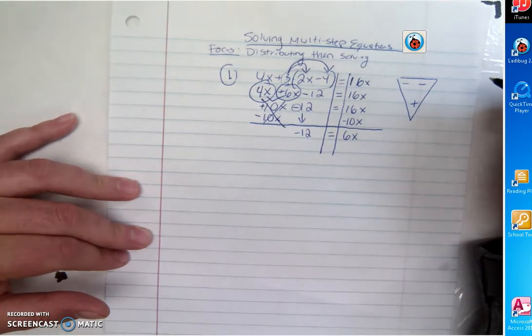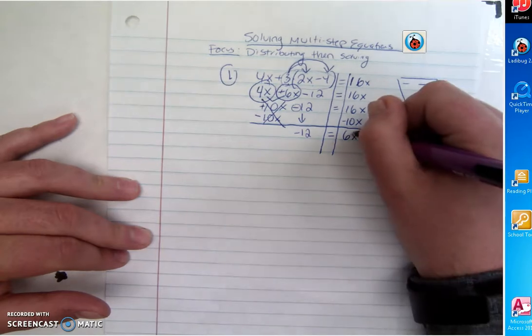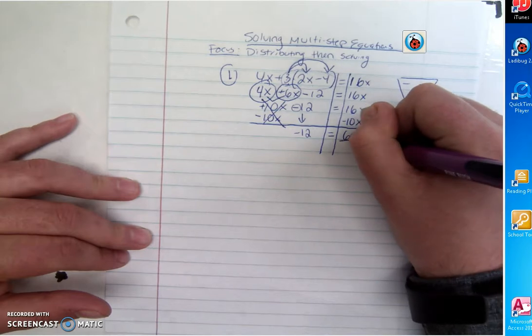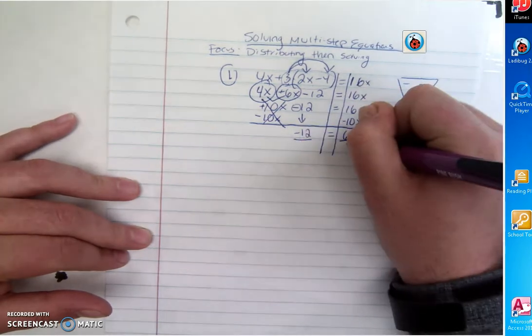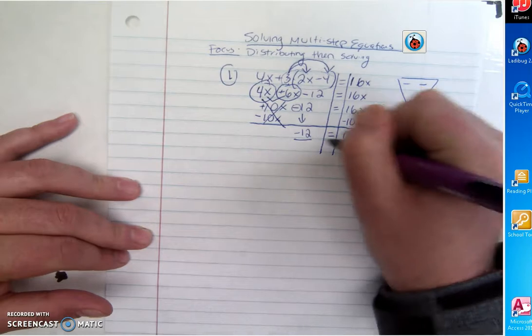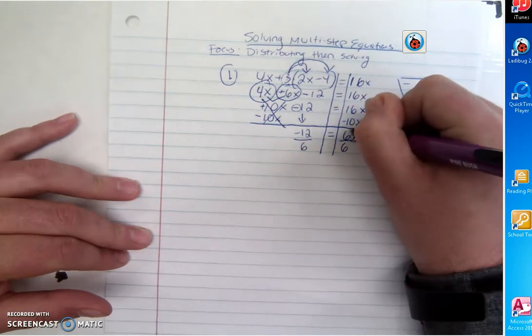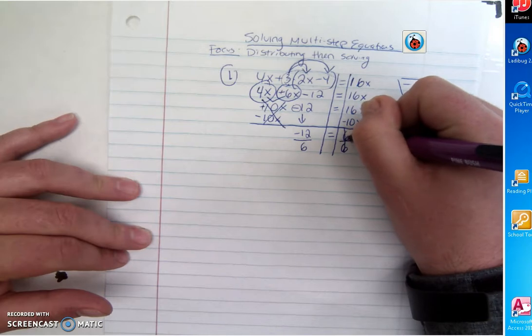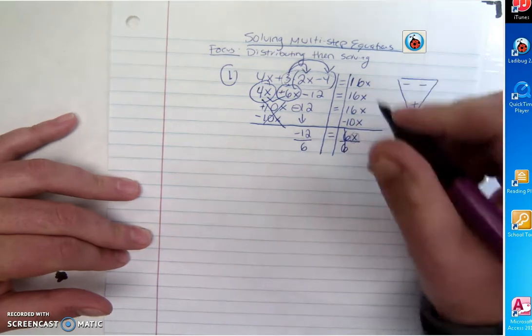And of course, the last step that we take here is going to be division. I want to get x by itself, but the 6 is in the way. So we need to divide both sides to keep it balanced by 6. Remember, when we divide, we do not change the sign. We just divide by whatever the coefficient is.